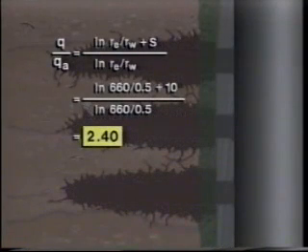The same method applies, only the skin factor term is added. For example, if a well had a calculated skin factor of 10, we could anticipate a production increase of 2.4 times the pre-acidizing rate. These calculations are only applicable when a matrix acid treatment is used.